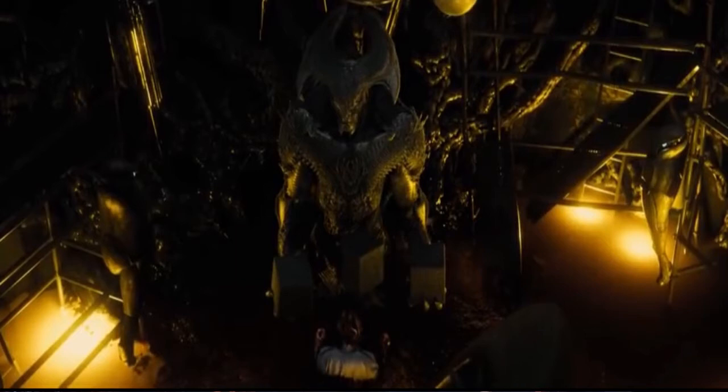But I think the incredible thing about Lex is the fact that Zack Snyder could have played it very safe with his interpretation, and could have just done another similar thing like Gene Hackman or any of the animated versions of Lex that we got.